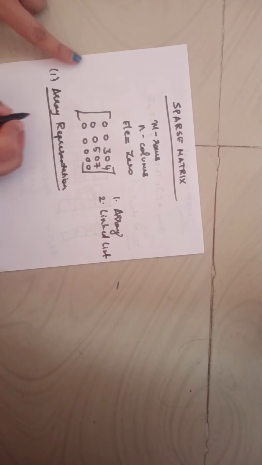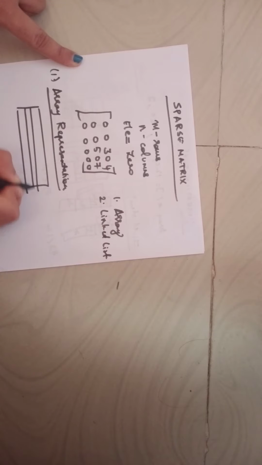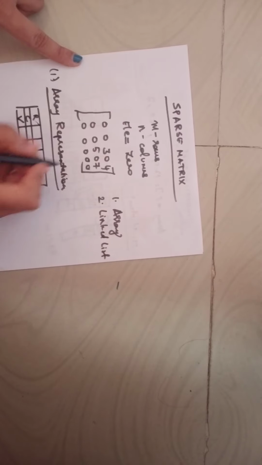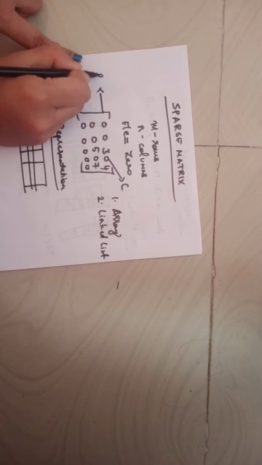I have a row value, a column value and the value of the matrix. So this is called column and this is row.